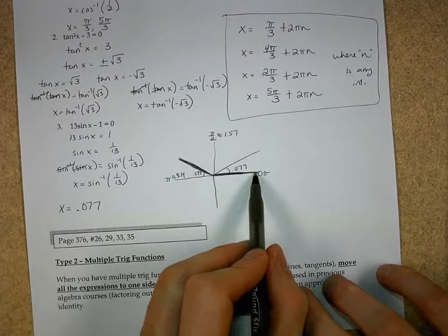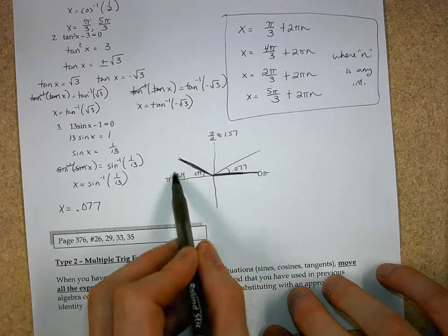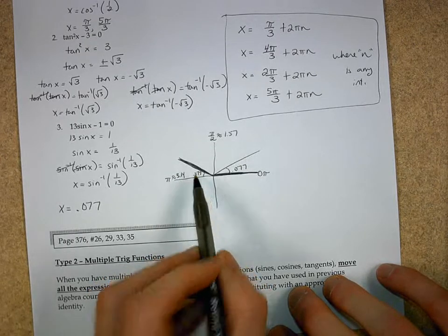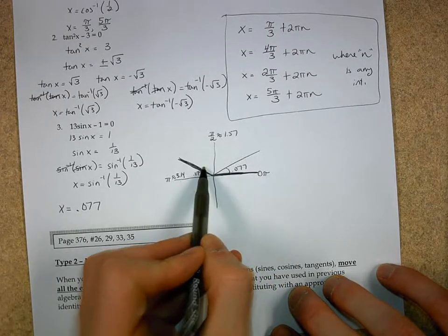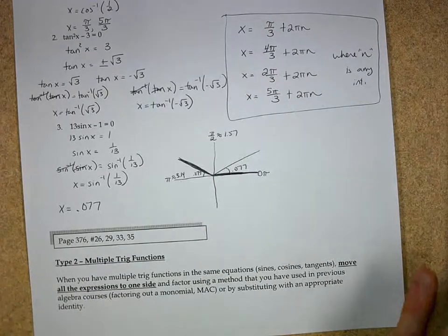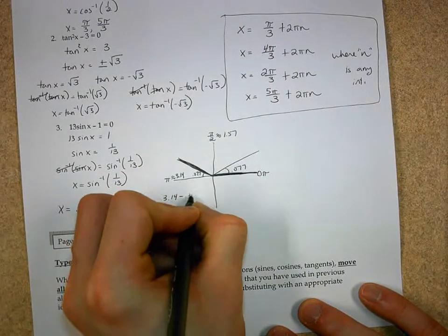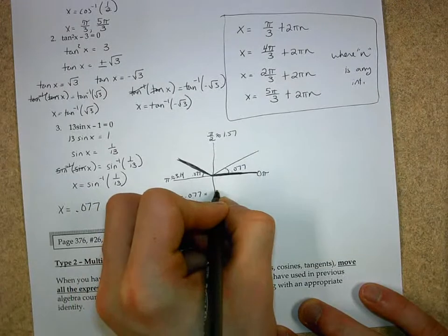And I know the whole length here is 3.14. And if this is 0.077, that means this total distance has to be 3.14 minus 0.077, which is going to be 3.063.